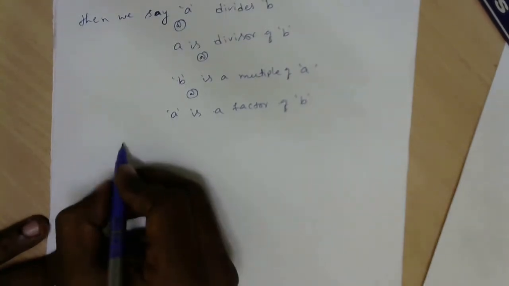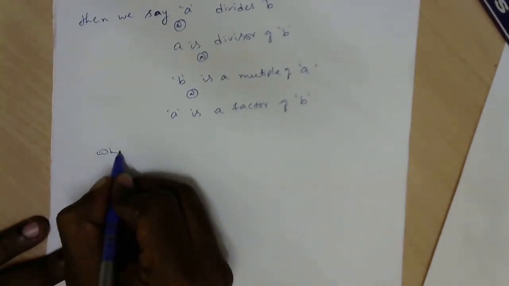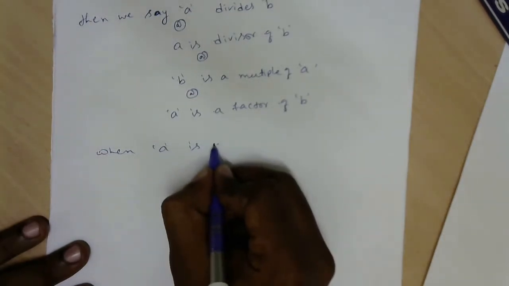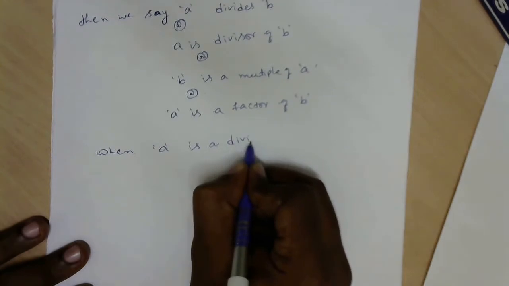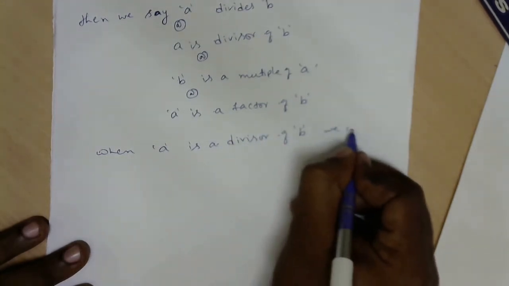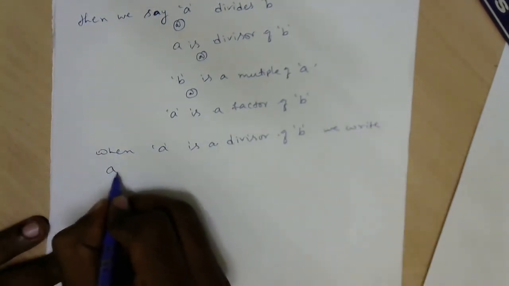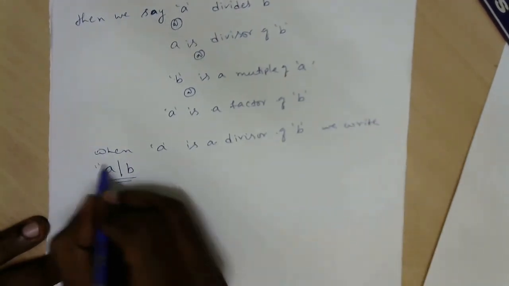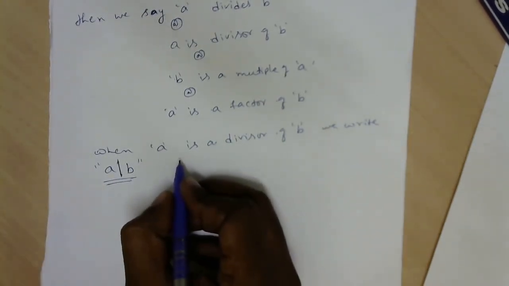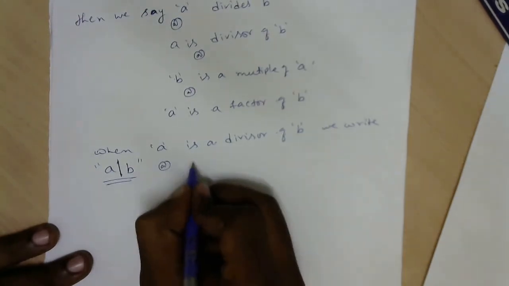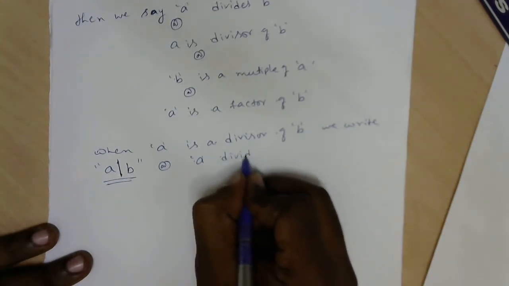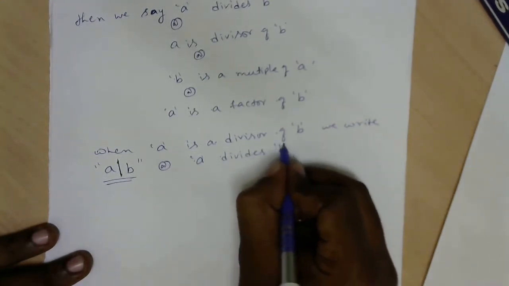So remember these things. When a is a divisor of b, we write a divides b. So you have to remember this one. It is written as a straight line.